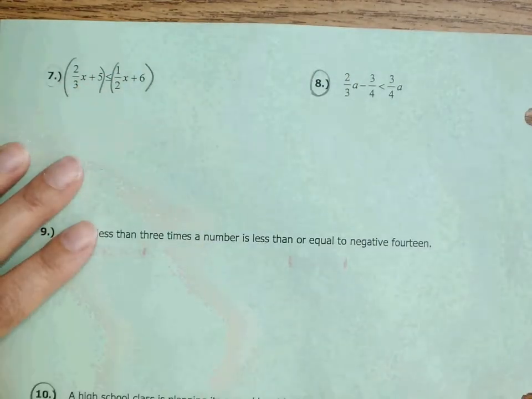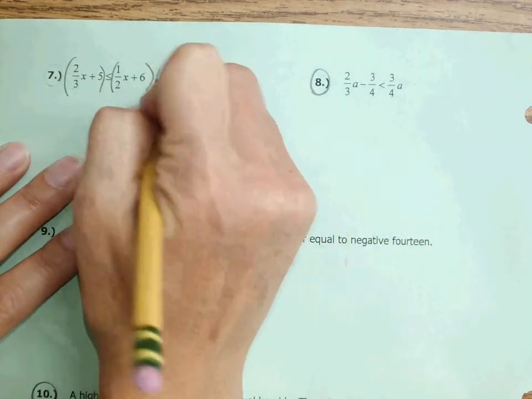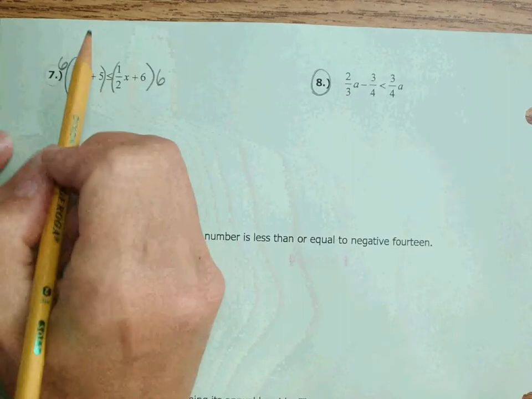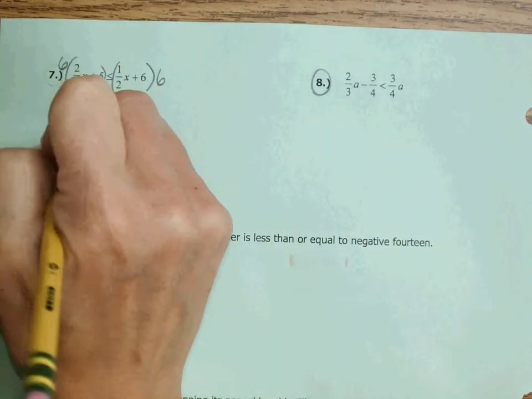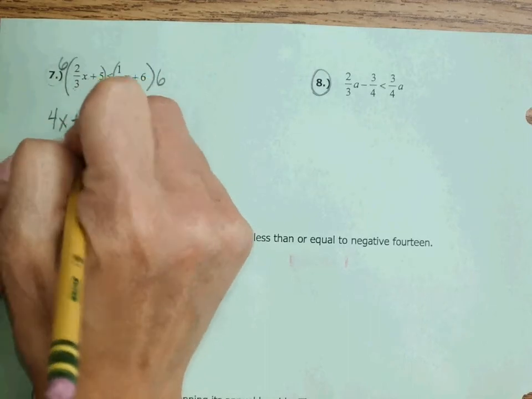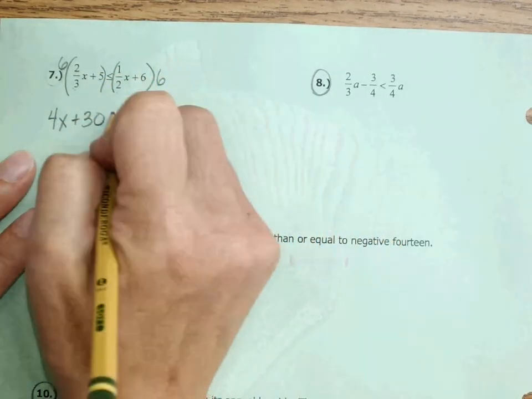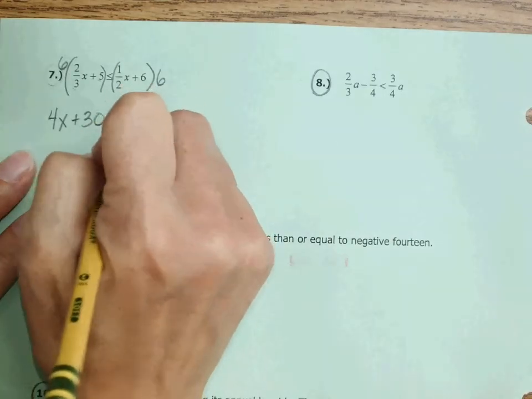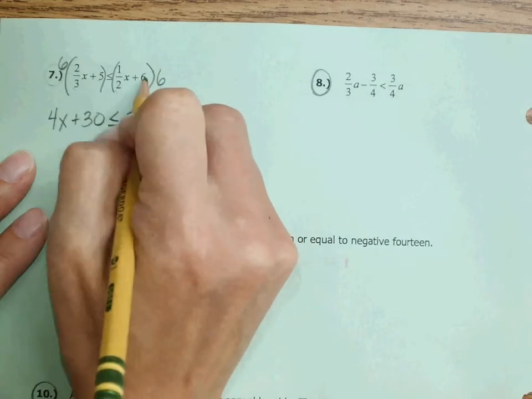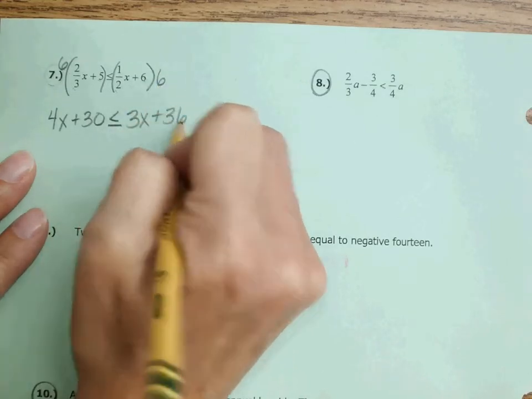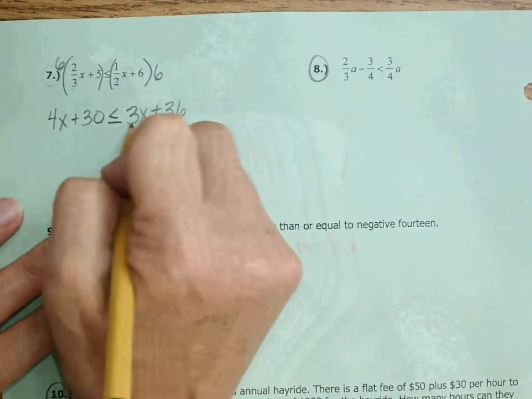Either way doesn't matter. Between 3 and 2, the least common denominator is 6. So I'm going to multiply 6 on both sides. So 6 times 2/3 is 4, and it's 4x. 6 times 5 is 30. Don't forget the whole numbers as well. A lot of times we forget those. Drop down your inequality. Then I'm going to have 1/2 times 6, which is 3x. 6 times 6 is 36. Okay? And now, this looks much easier to solve.